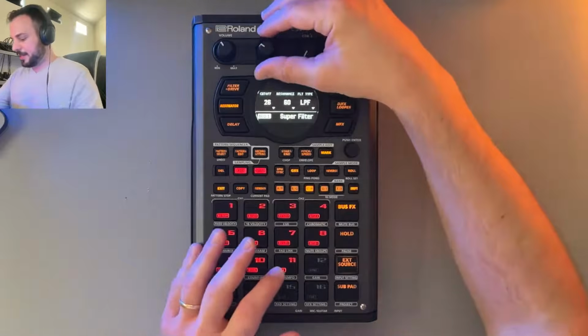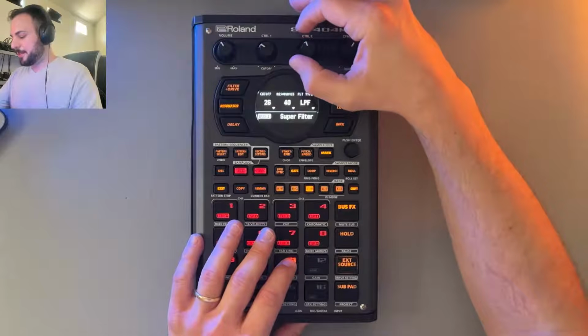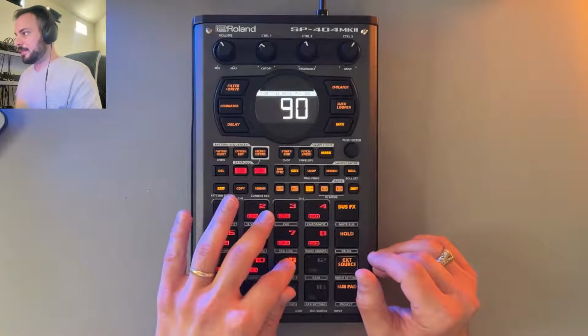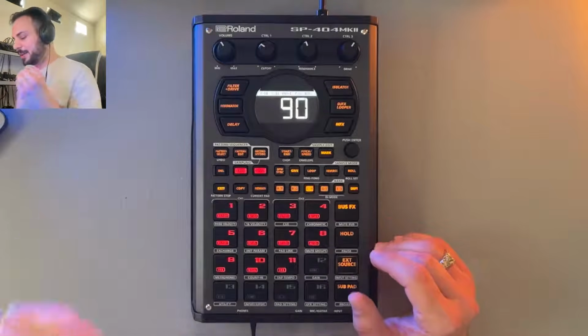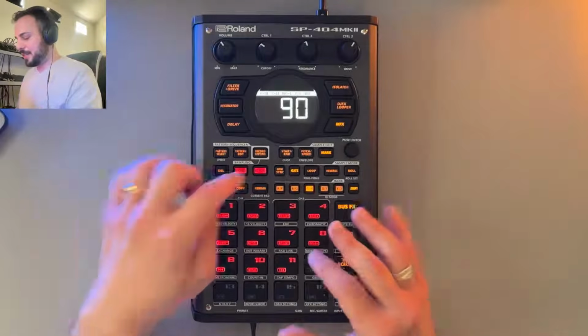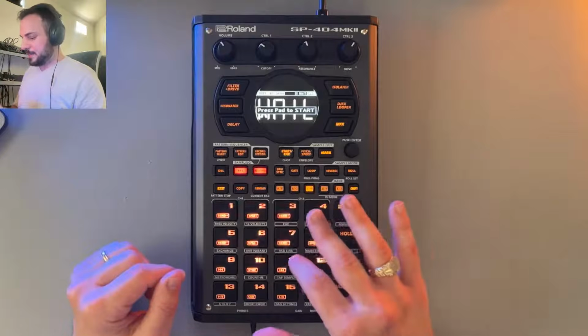I'm going to drop that cutoff a bit more. Maybe tone down the resonance too. And then let's get that Juno chorus back on. Yeah, there we go. I want a little more low end, a little less of that high end. And we could have always just done another resample, but whatever. So let's get this in.